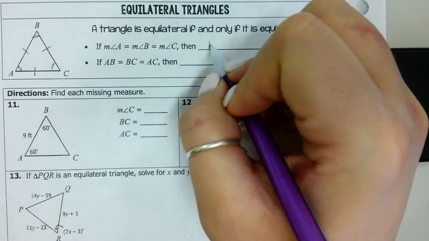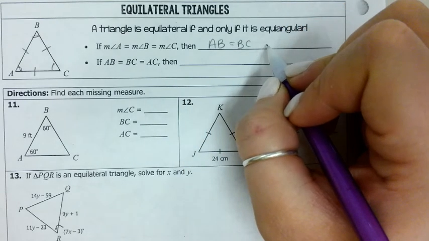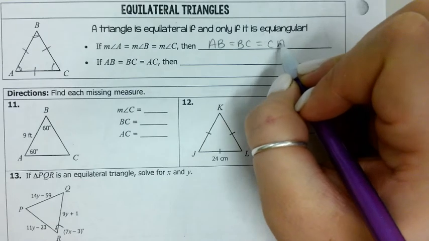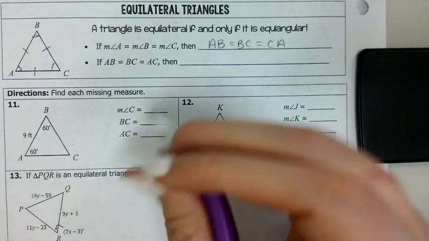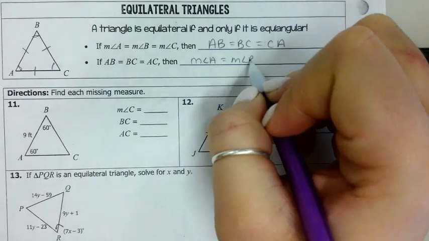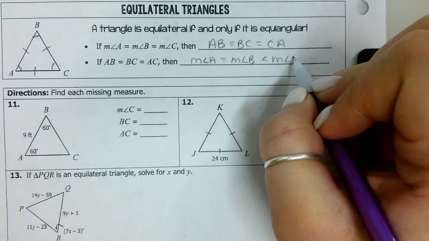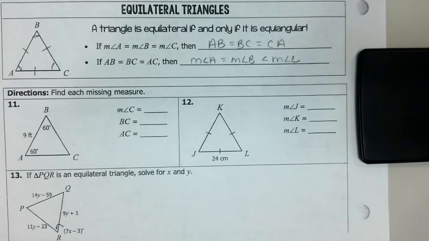So we're going to say then AB is equal to BC, which is equal to CA. And likewise, if all the sides are equal, then all the angles are equal. So the measure of angle A is equal to the measure of angle B, which is equal to the measure of angle C.